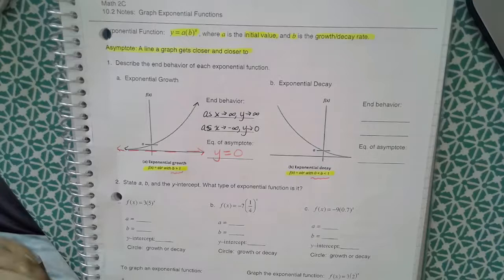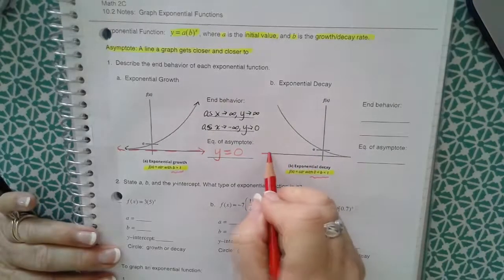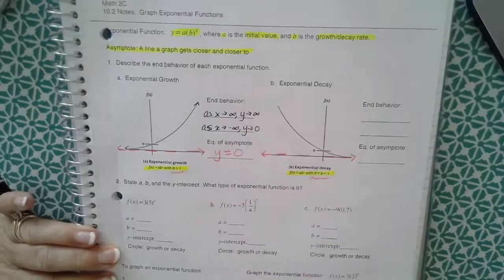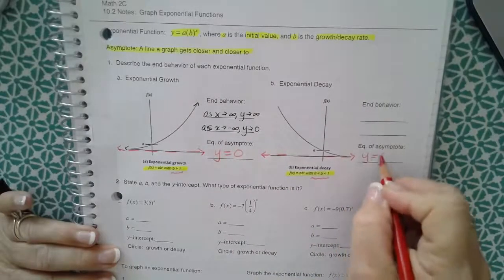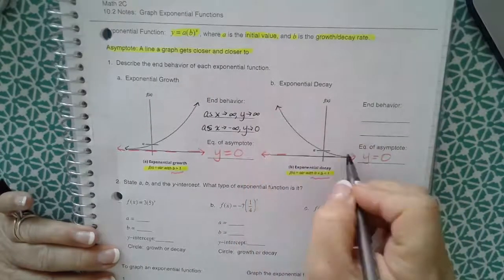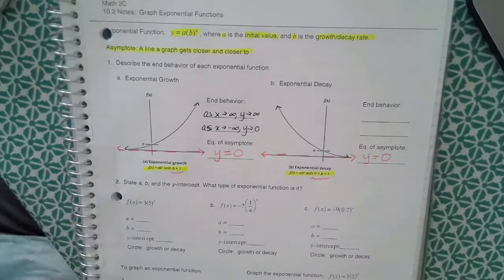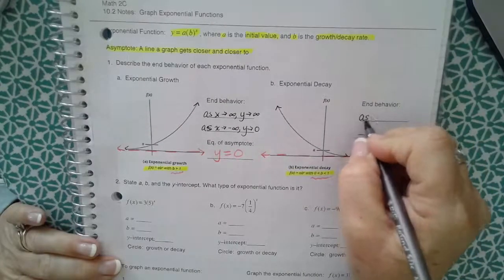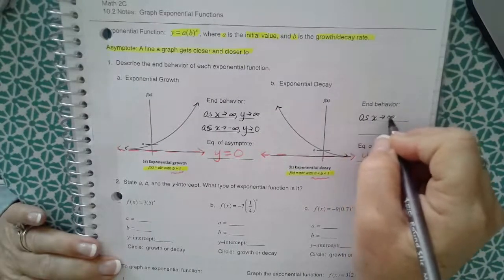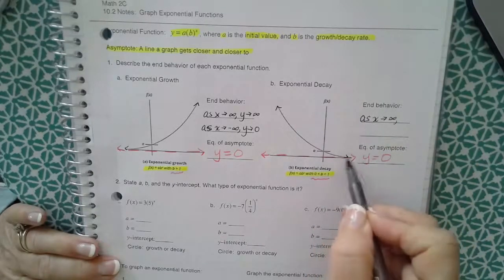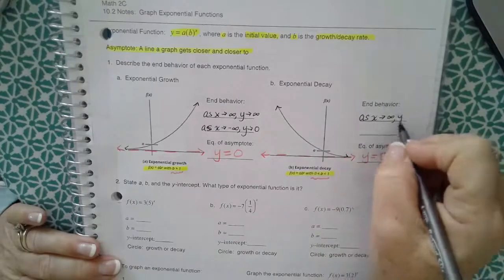So if we're looking at this graph, same thing. It's getting closer and closer to this line, never quite touching it. That is our asymptote. And then the graph is going forever that way and forever that way. So if we do our end behavior just like we did before, as x approaches infinity, so as x is getting bigger, bigger, bigger, what's our y value getting closer and closer to?